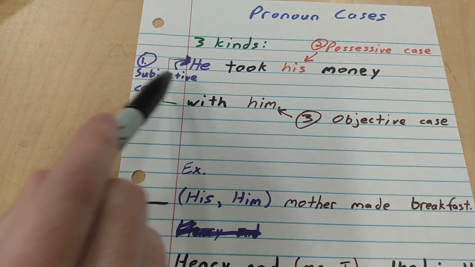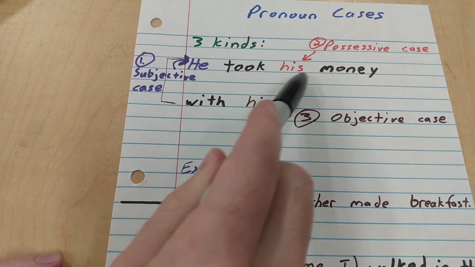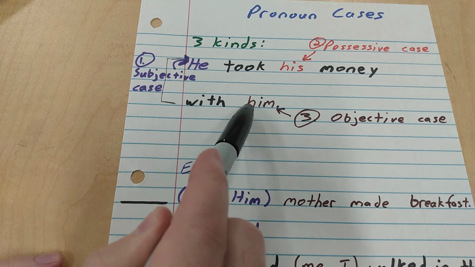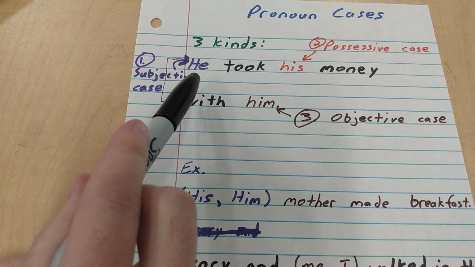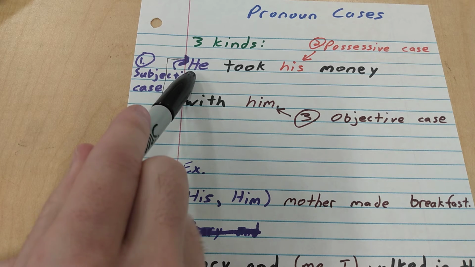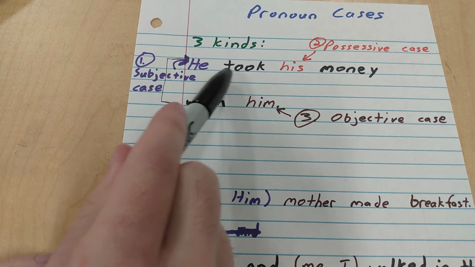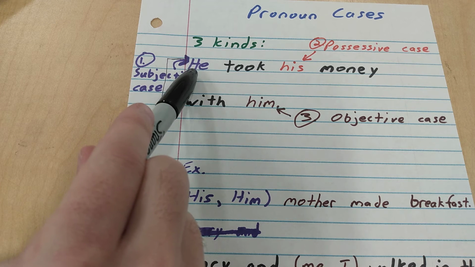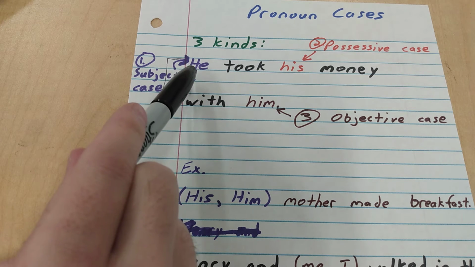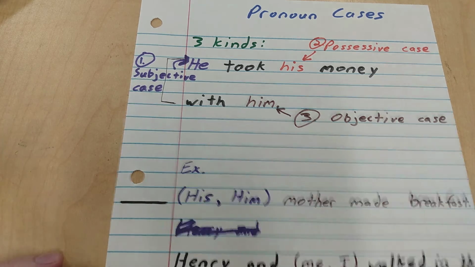We know that because he is what this sentence is mainly about, and also because this pronoun he is performing the action, the verb took. So who took? He took. That's how you know that he is the subject, or the subjective case.